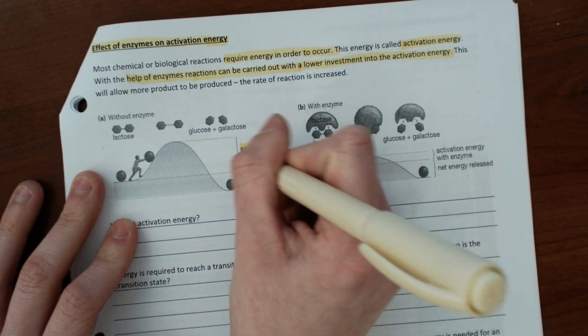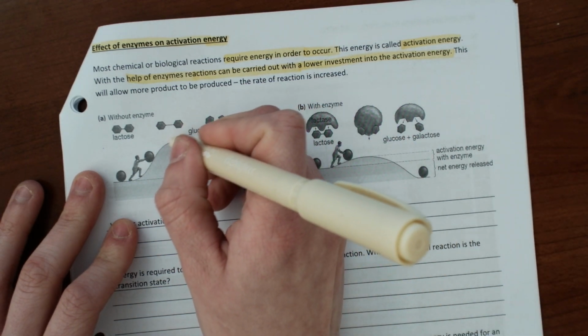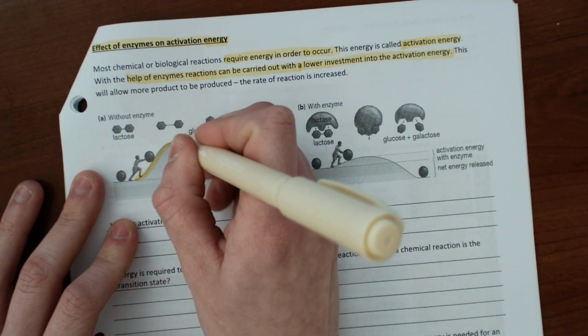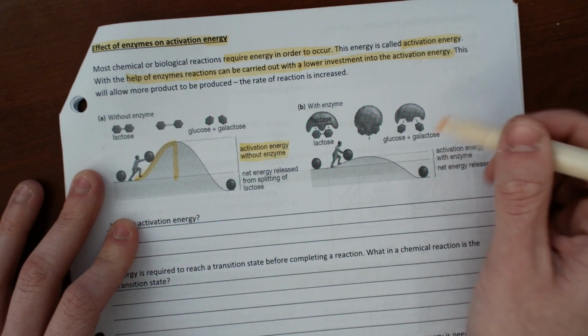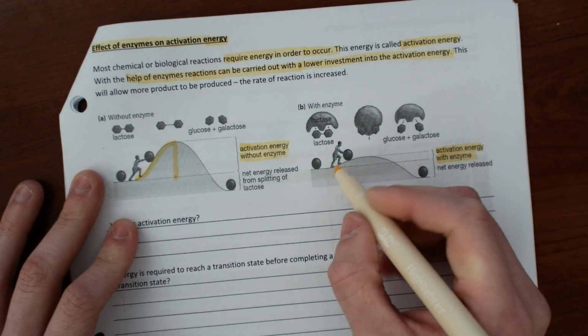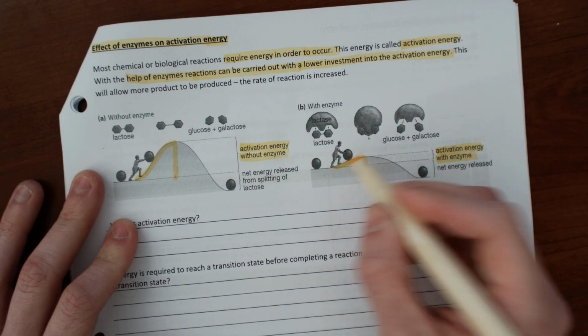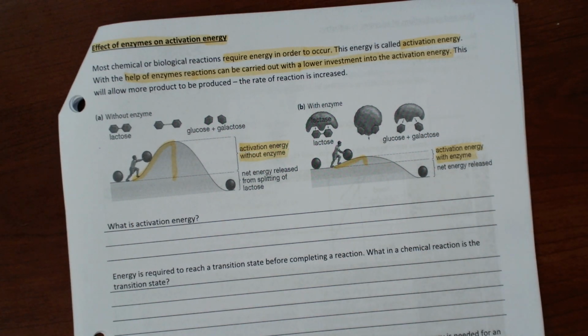Activation energy without enzyme is this whole huge thing needed, whereas activation energy with enzyme, just this little bit. I should have picked two different colors. Oh well, it's too late now.